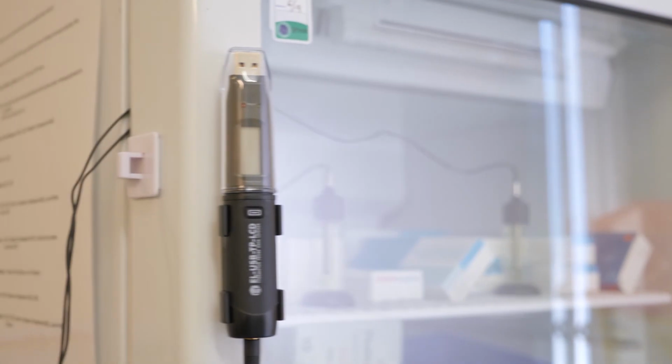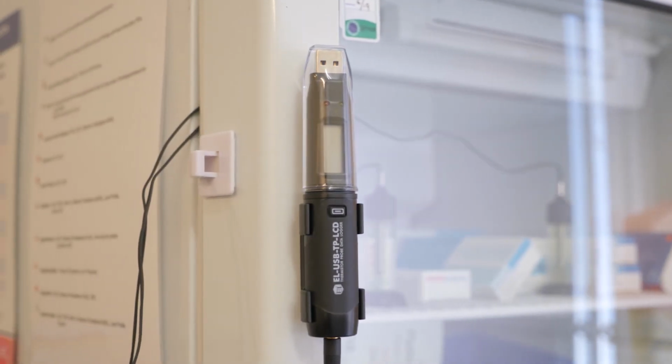You don't need to put the entire logger into the fridge or freezer. They have a magnetic clip so they can be fixed to the outside of the fridge or freezer, and just the glycol probe can go inside.